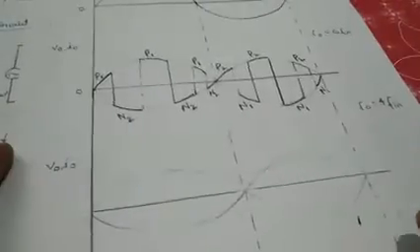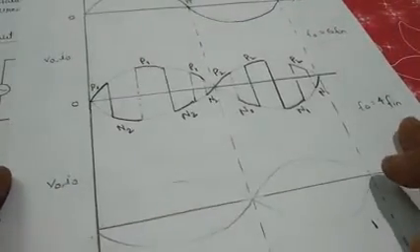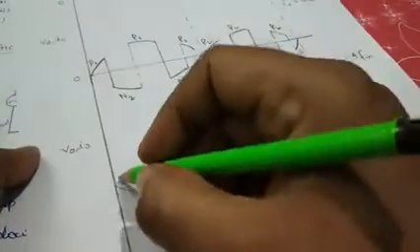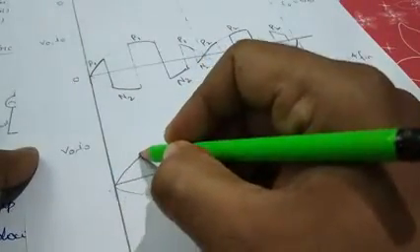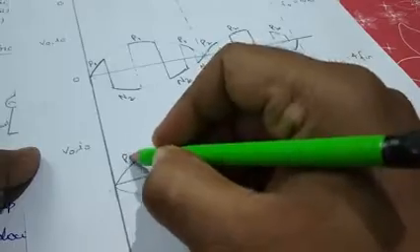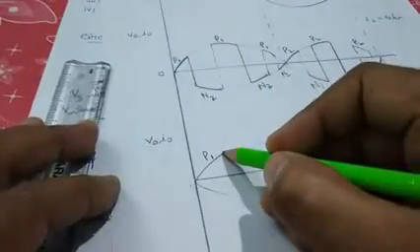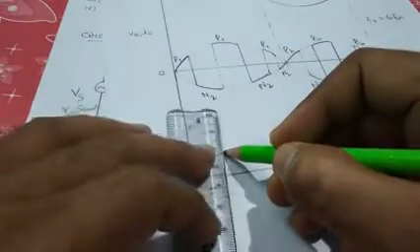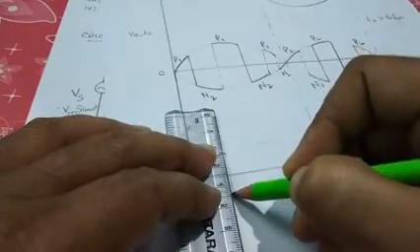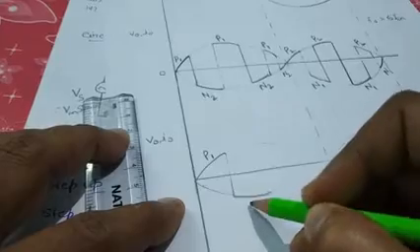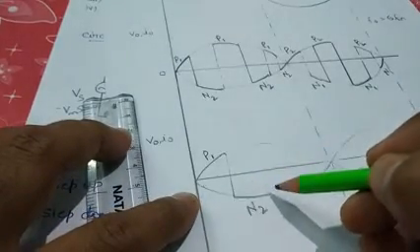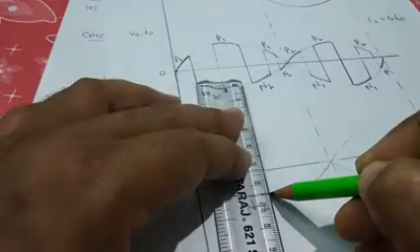Similarly, if we need a 4 times frequency boost, then what will we do? We will trigger P1 here, forcefully commutate P1 here, and again we will turn on N2 here. We will forcefully commutate N2 here.